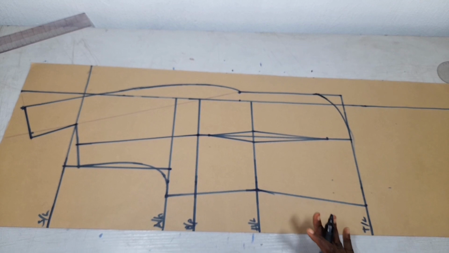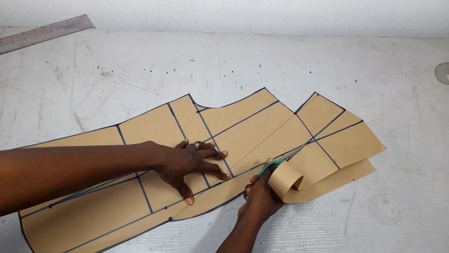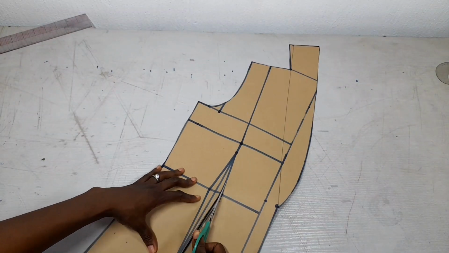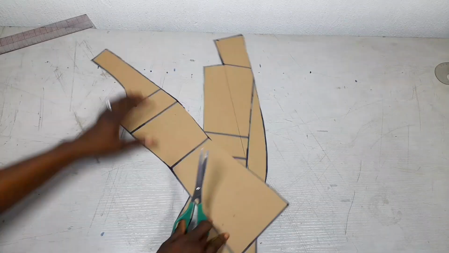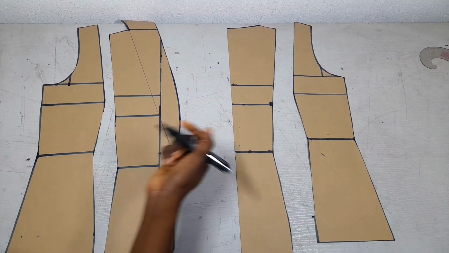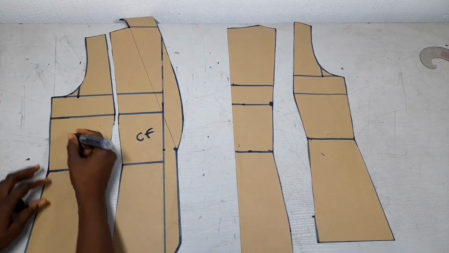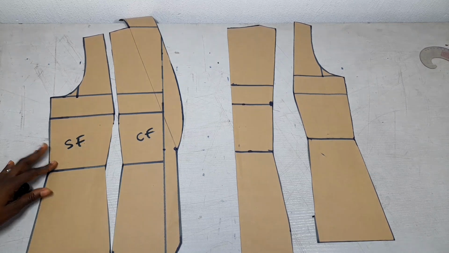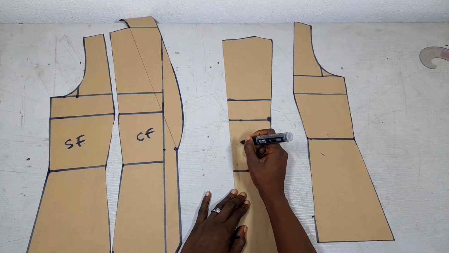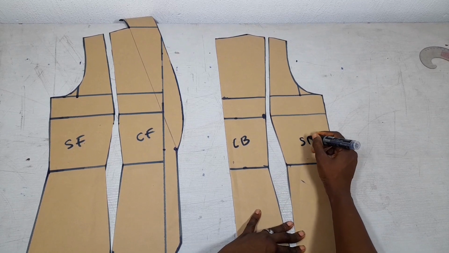I'll cut them out now. Cut out my front pattern and my back pattern for you to see. This is my front, this is my back. So I'll label this. This is my center front, CF, my side front. This is my center back and my side back.